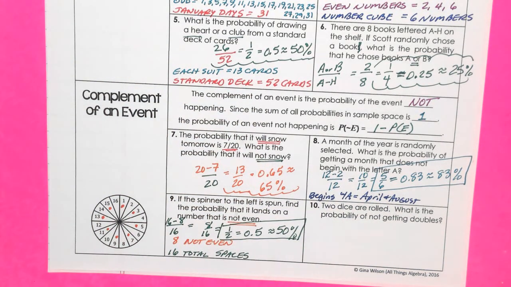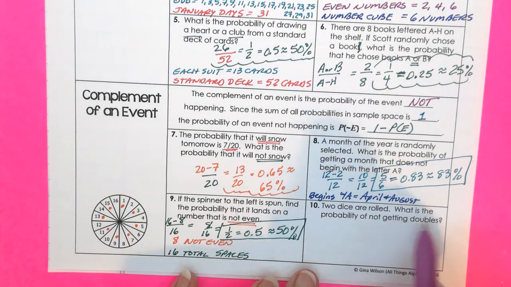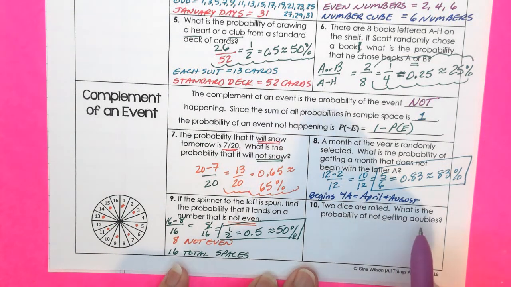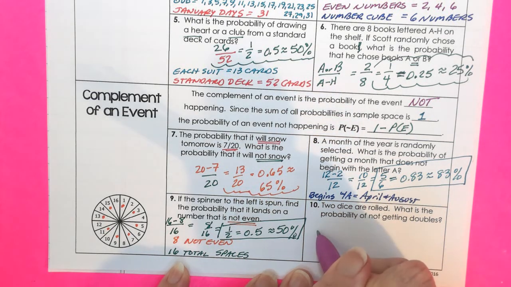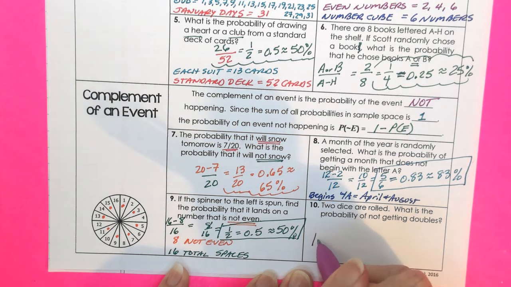And for our last example, 2 dice are rolled. What is the probability of not getting doubles? Okay, so doubles are 6 chances. So we're saying 1 minus 6 out of 36 chances would be doubles, so it's 1 minus that.